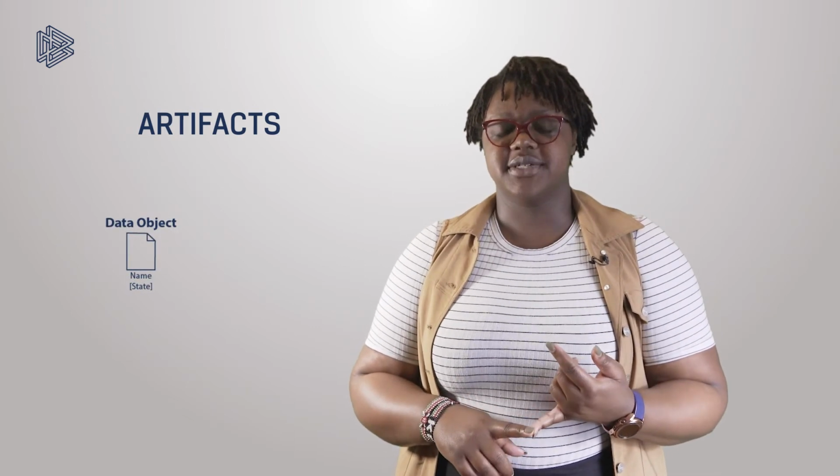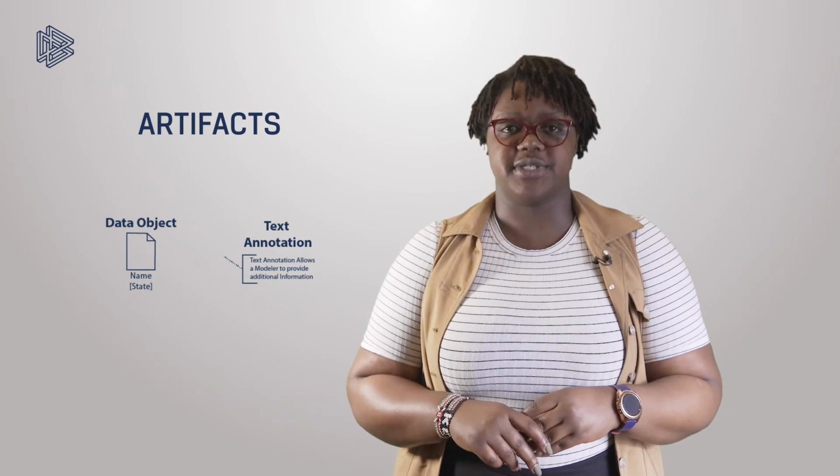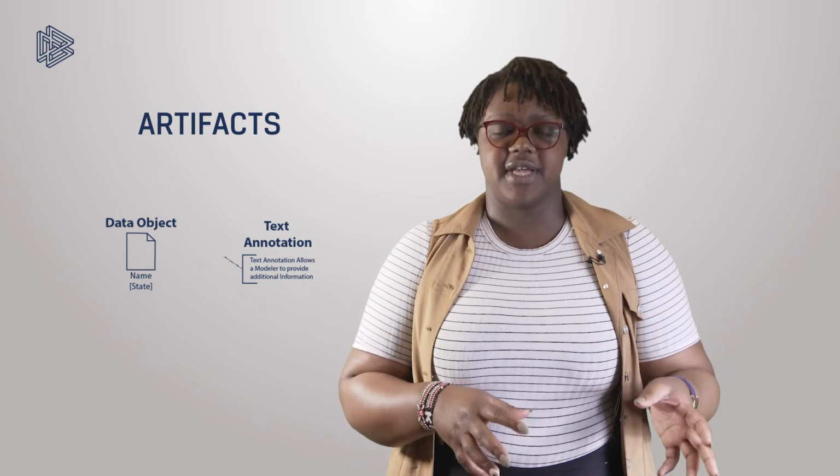Next, we have our artifacts. Those are your data objects. So data objects would be either your documents and your systems. And we also have text annotations. These are to provide any extra information that you may want to add onto the process map that you can't add as part of that specific task.